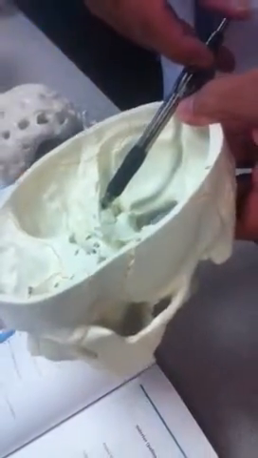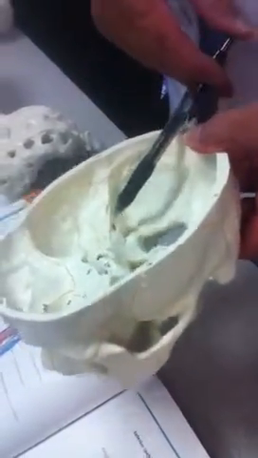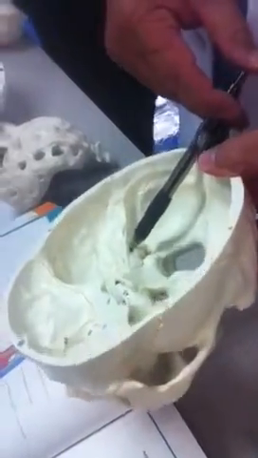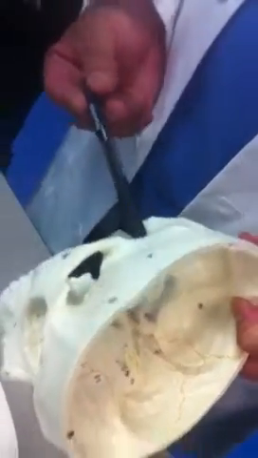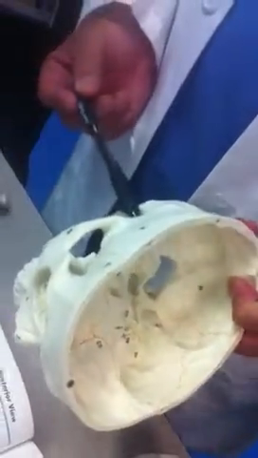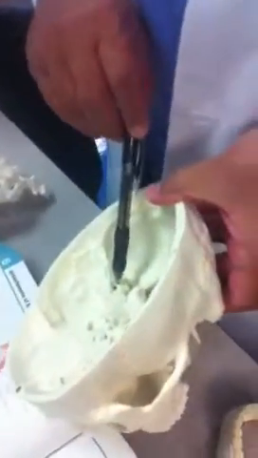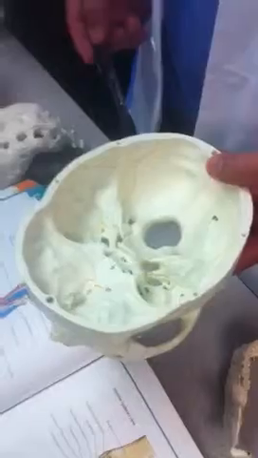Okay, now there is another opening there. Internal acoustic meatus, because this is a continuation of this one, which is the external acoustic meatus. So when it goes there, it is external, outside, but when it goes in, it's internal. You got it? Any question? Okay. Now, what bone is this?